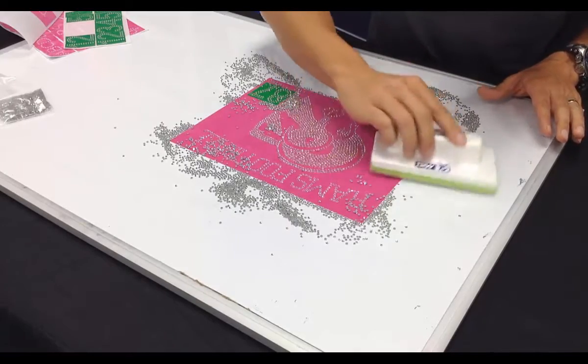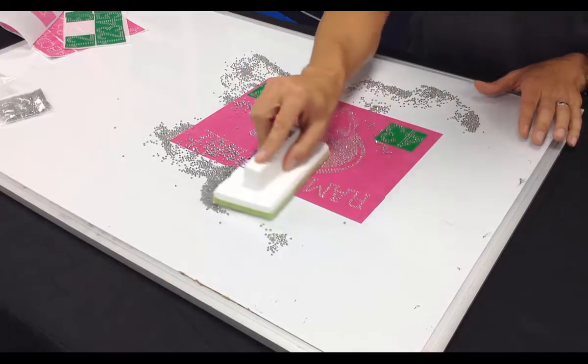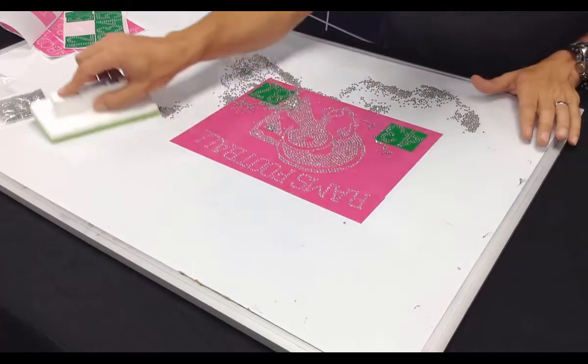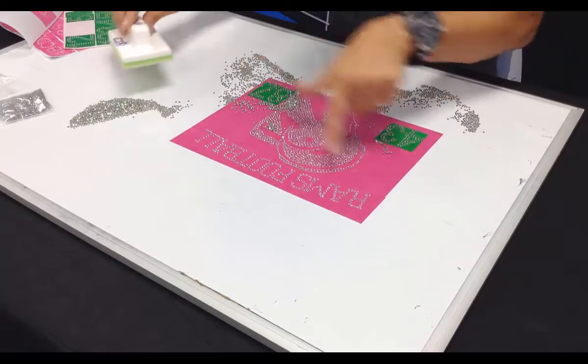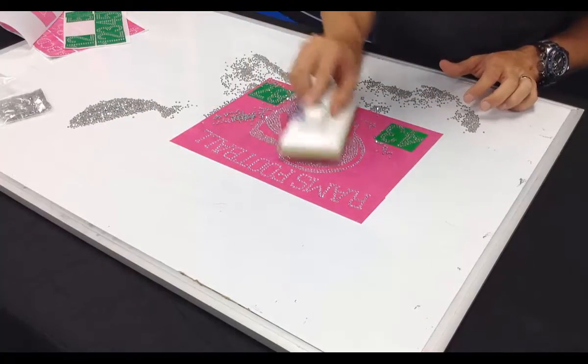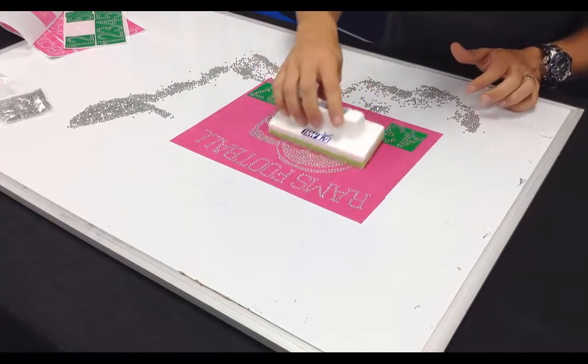Now, once we feel like most of the stones are in, to get them out, we're going to go in a straight line. So I'm going to go in a straight line across. All of the Rams football looks good. Fix up a couple little areas in there. Straight line across, straight line down.